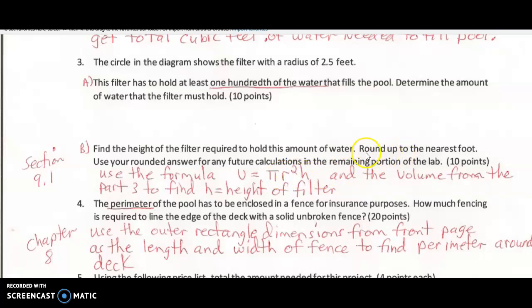And remember, we have to round up to the nearest foot on the filter. So if we get a decimal answer, we have to round up to the nearest whole foot. So just remember to do that. Your answer is going to be like 1 foot, 2 foot, 3 foot, 4 foot, etc. It's not going to be a decimal answer as far as the number you're going to use here. When you perform your calculations, you may get a decimal answer, but remember to round up to the nearest foot.